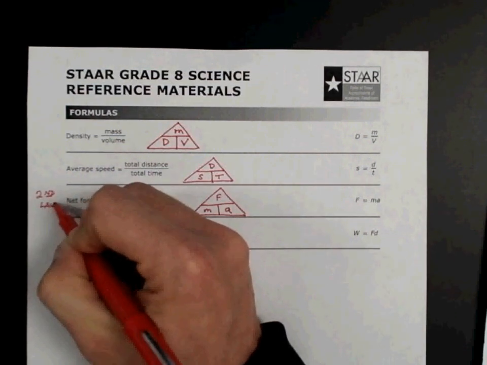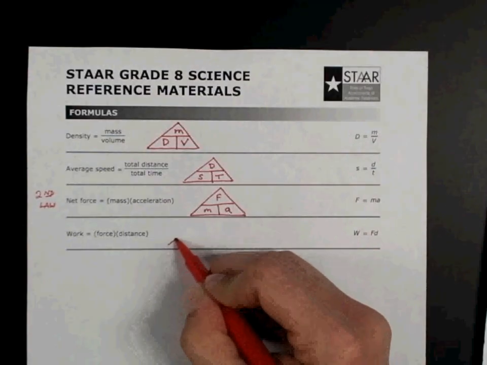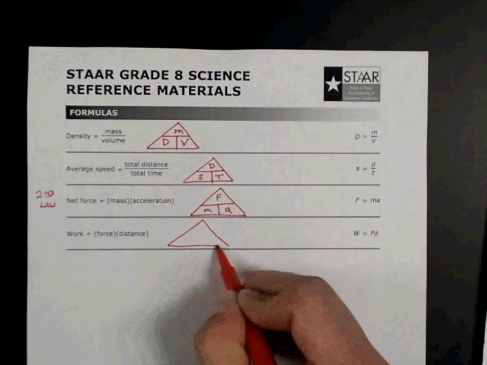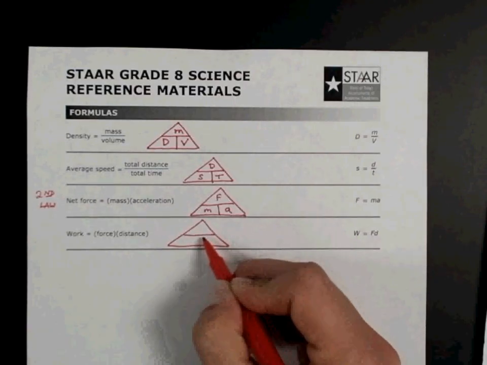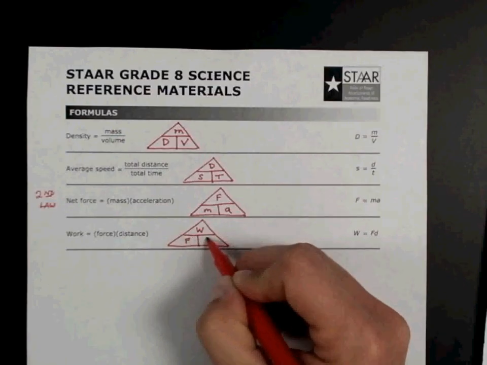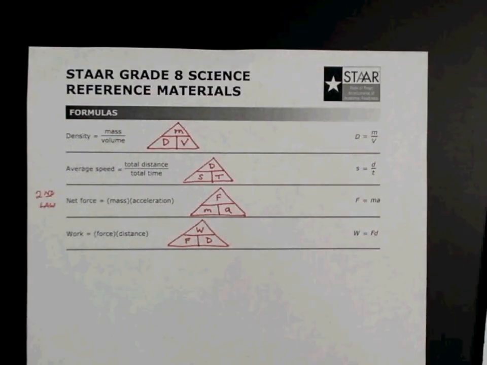And then for the work formula, we're going to draw our triangle as well. And I'll show you how to work these triangles in just 1 second. You got work on top, then force times distance below. All right, so in order to work these problems, you're going to have to find an answer for it. So let's look at the density problem.